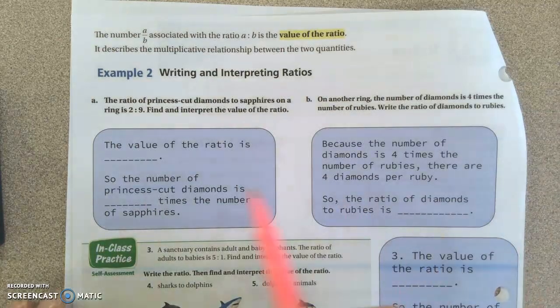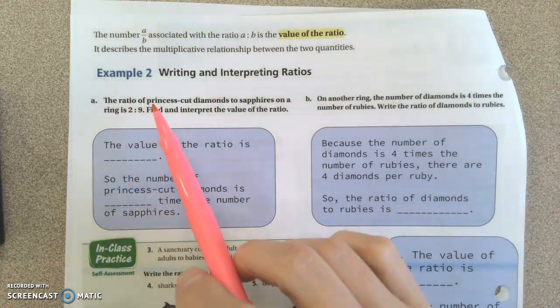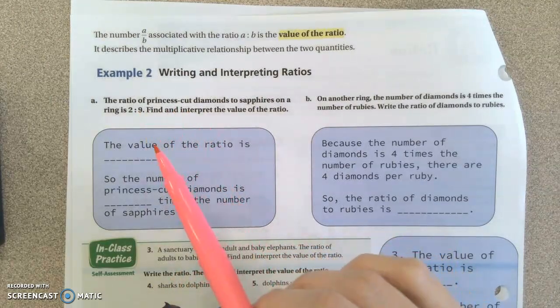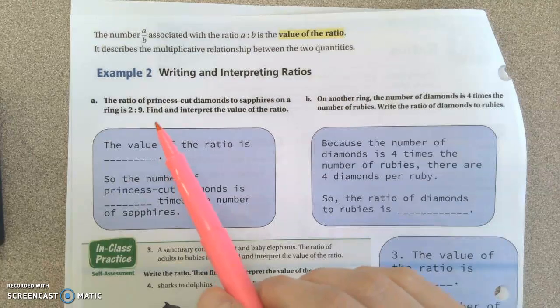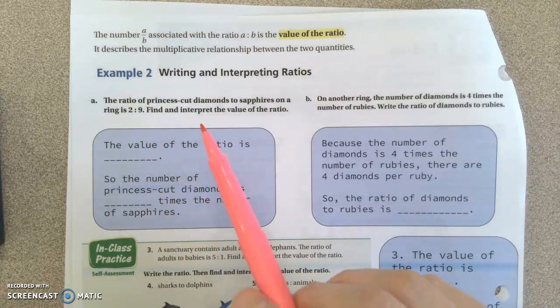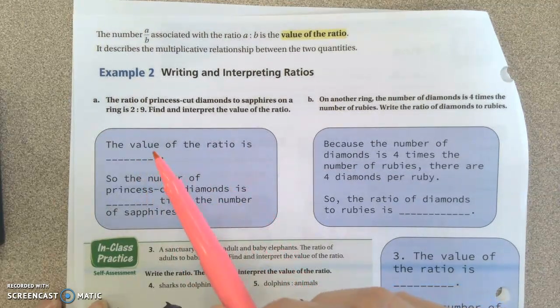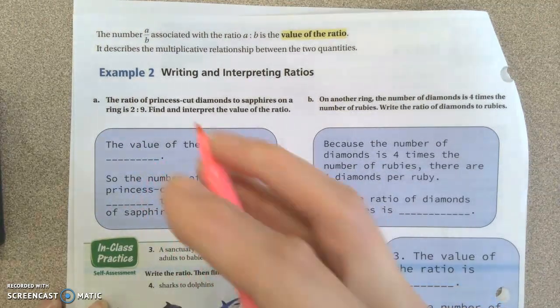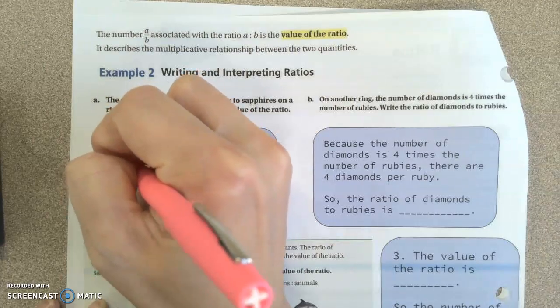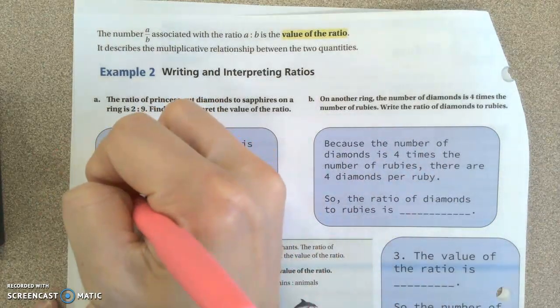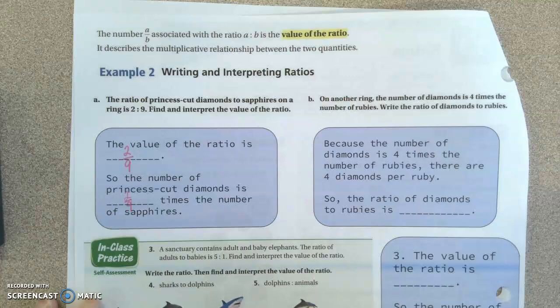So when we interpret ratios, we write the value. So this one says the ratio of princess cut diamonds to sapphires on a ring, so 2 different gemstones, is 2 to 9. Find and interpret the value of the ratio. So the value of the ratio is, we would say 2/9. I'm going to take the ratio, write it as a fraction. So the number of princess cut diamonds is 2/9 times the number of sapphires.